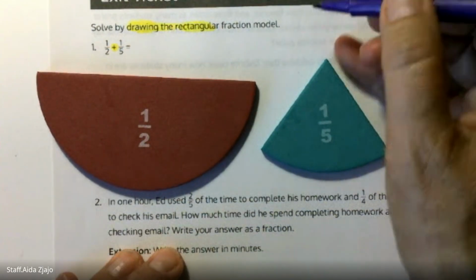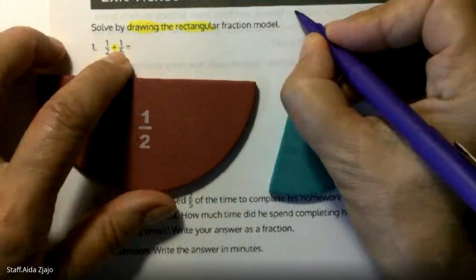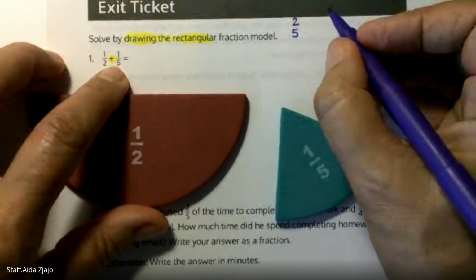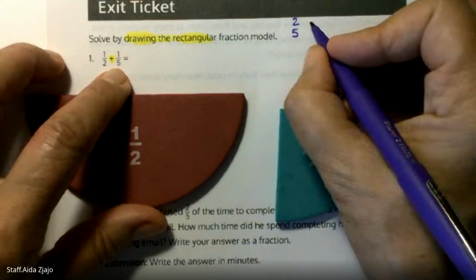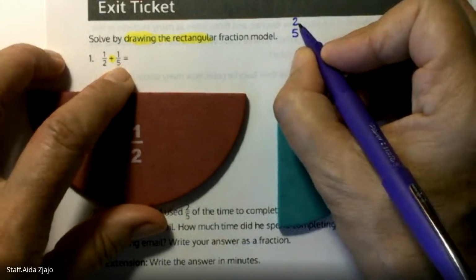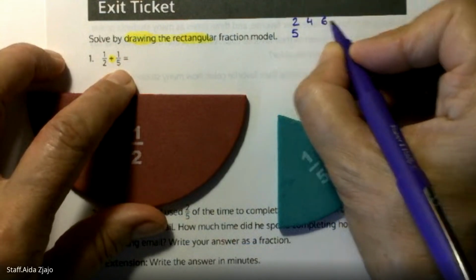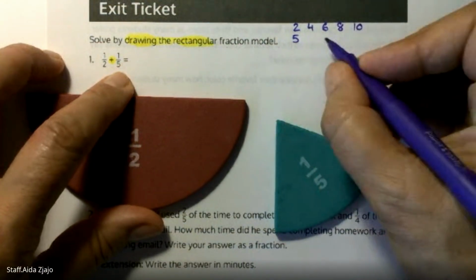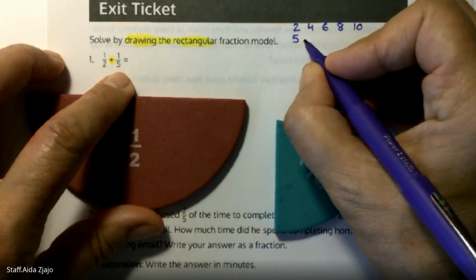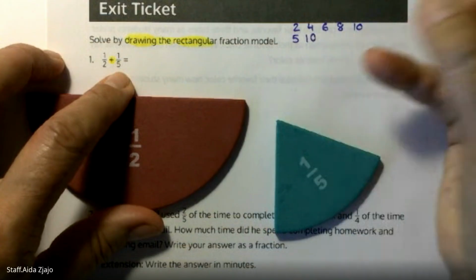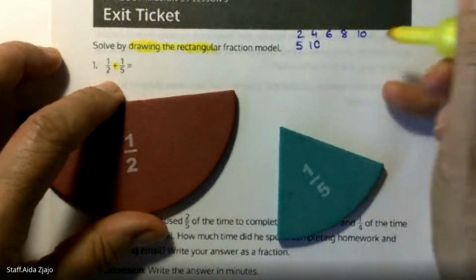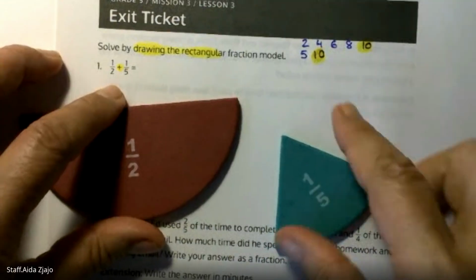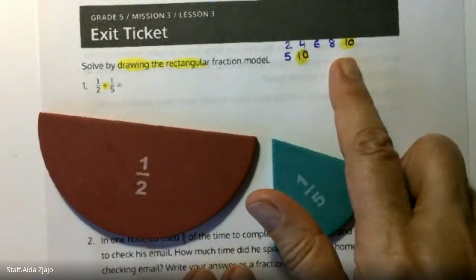So if you look at this, the fractions are twos and fifths. For me, it's an easier way if I skip count. So if I go 2, 4, 6, 8, 10, I'll stop right there to see if that will help me. If I skip count by 5, I will say 5 and next is 10. So right now I can see that both of my pieces need to be cut into the size of tenths.